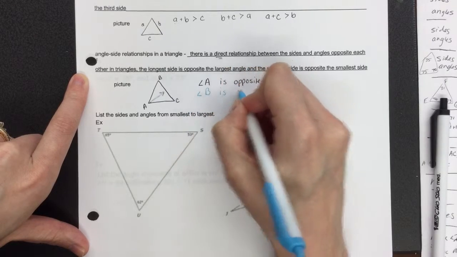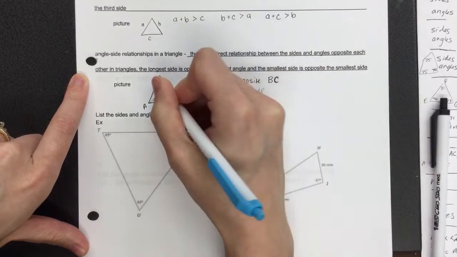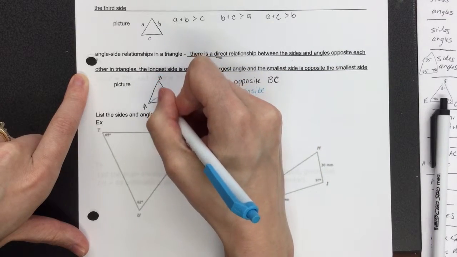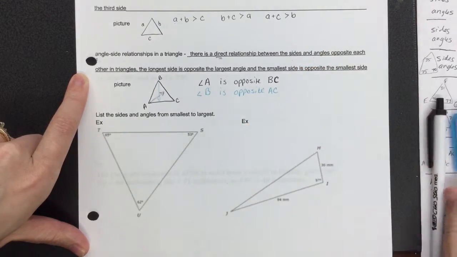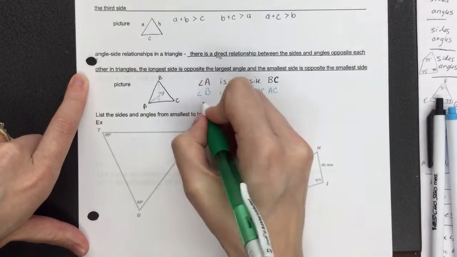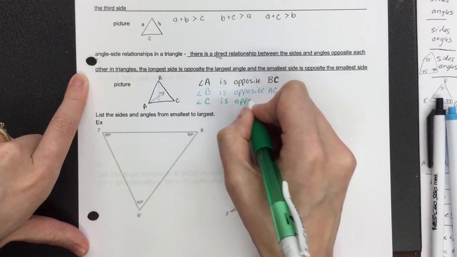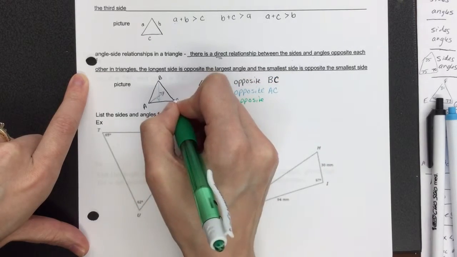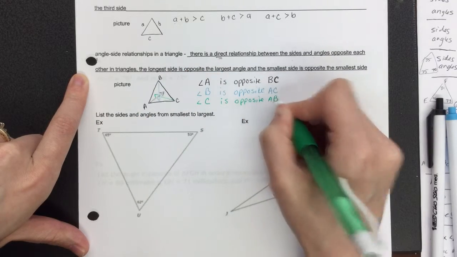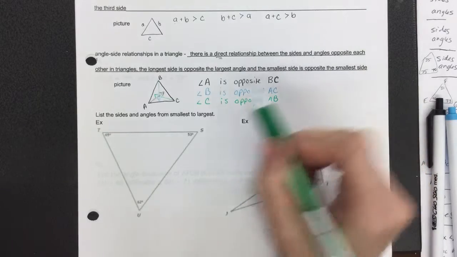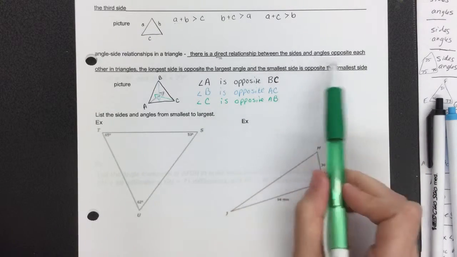We can also do that for angle B. Angle B is opposite, if we look from angle B to the side that's directly across from it, that's going to be AC. And then angle C is opposite AB. So that takes care of the sides and angles and which one they're opposite from.